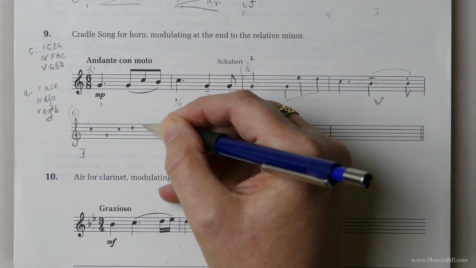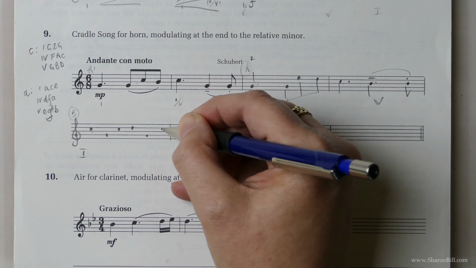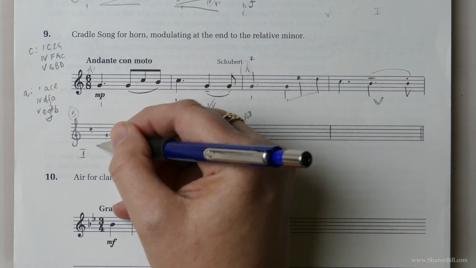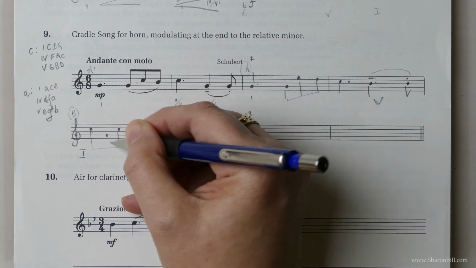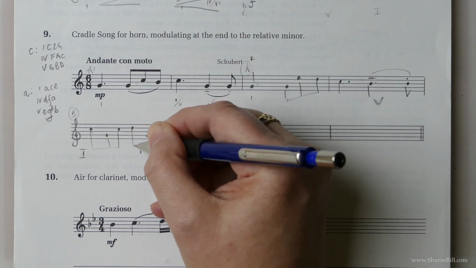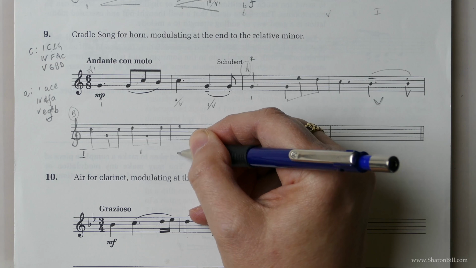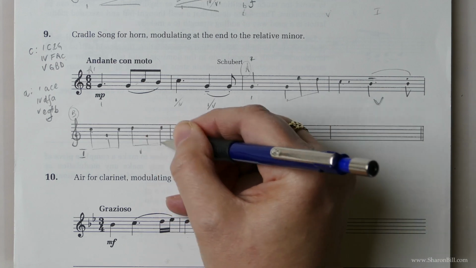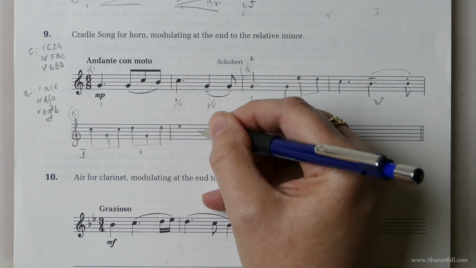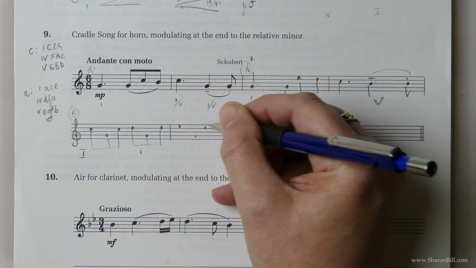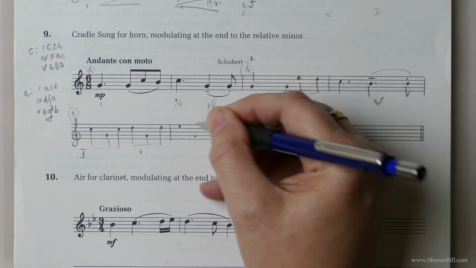D, G. Quite like returning to this note G here, so that's chord 5. So we have da da da da da. So if I go to an E, da. Now I could go E, G, E. That would work nicely, or I could change it.